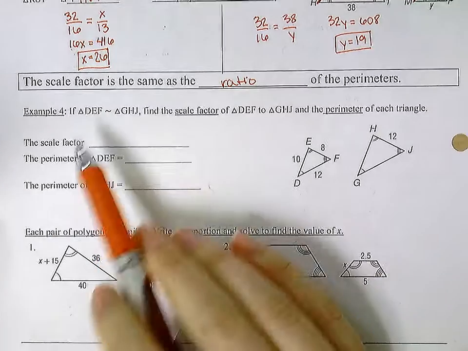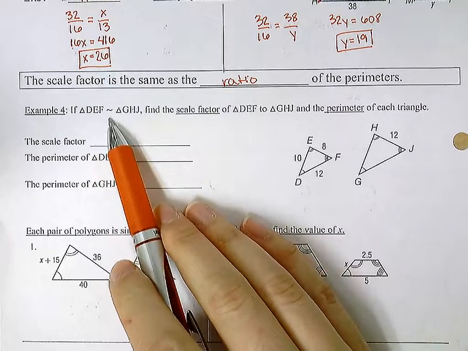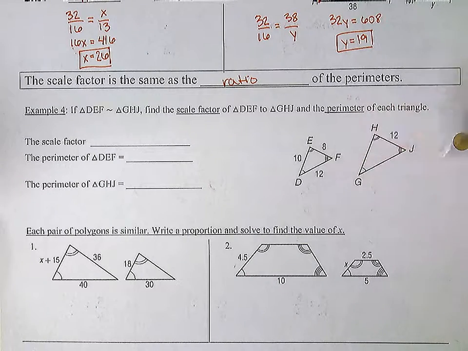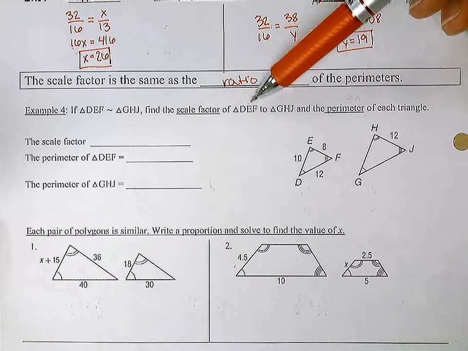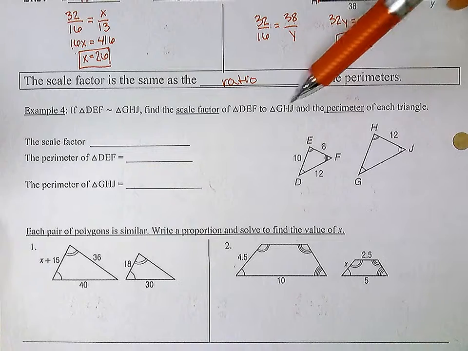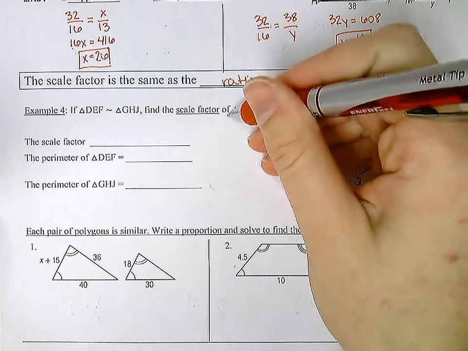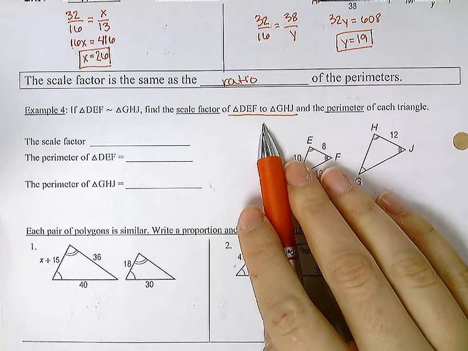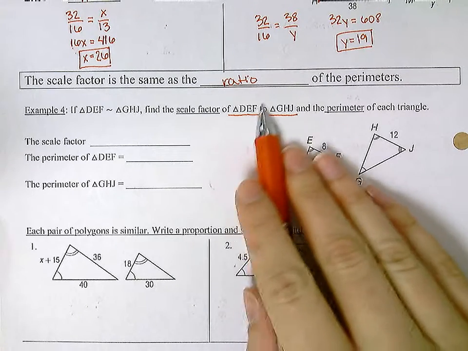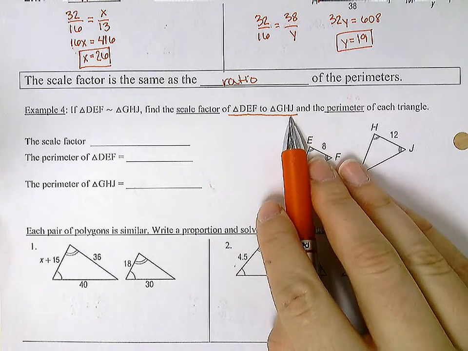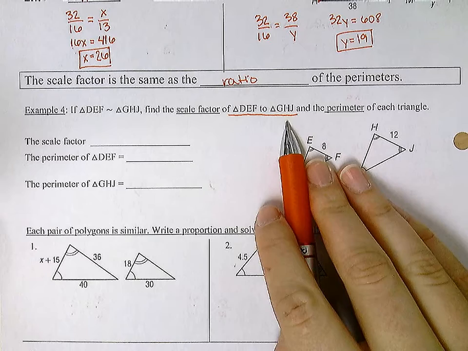So if you have triangle DEF is similar to triangle GHJ, so DEF to GHJ, find the scale factor of triangle DEF to triangle GHJ. Make sure this is in the correct order for your scale factor. So it wants this triangle first over this triangle second. So make sure you're writing your ratio in the correct order.